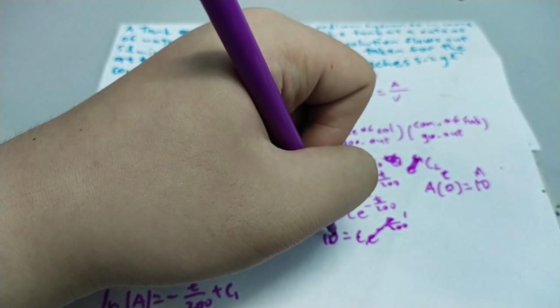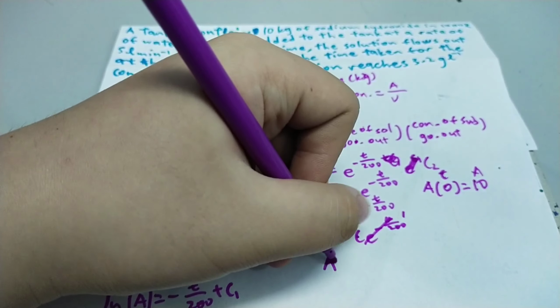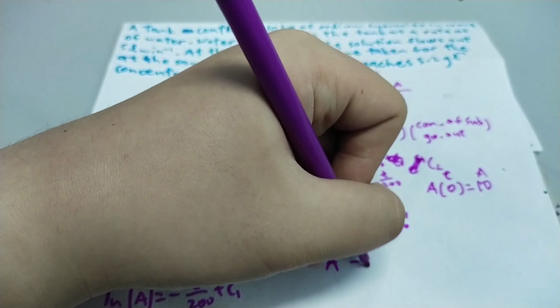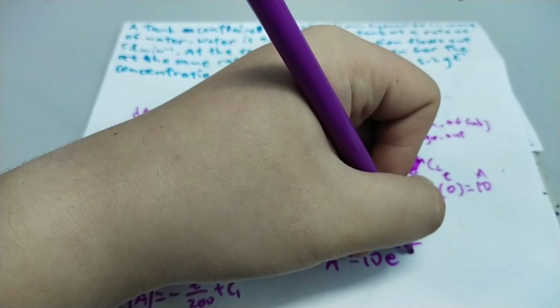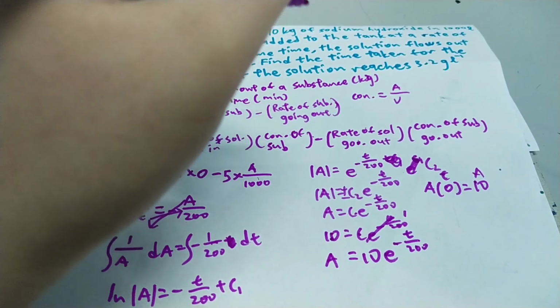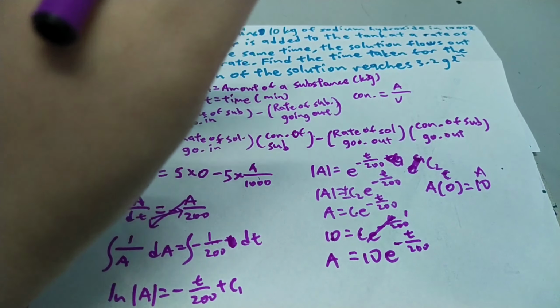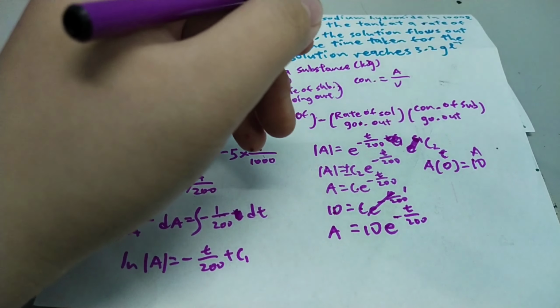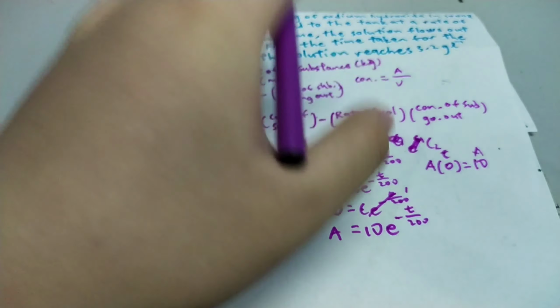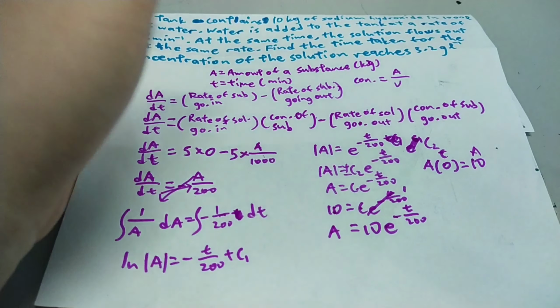Then we plug in the 10 to the C. So A is equal to 10 times E to the power of negative T over 200. And this is the particular solution for the following differential equation. And have we done? No, we haven't done yet.